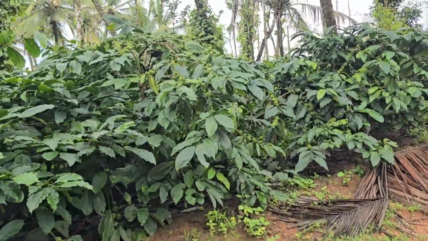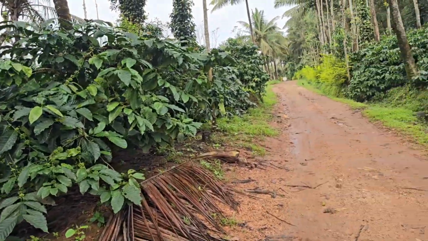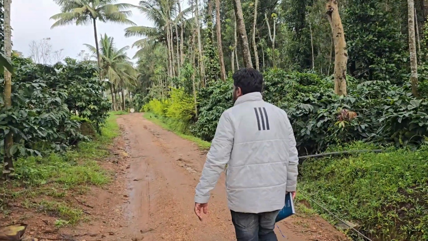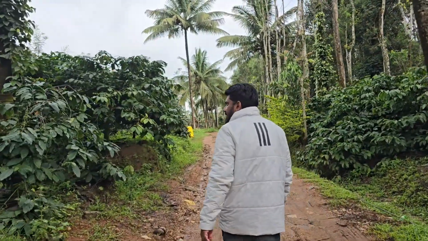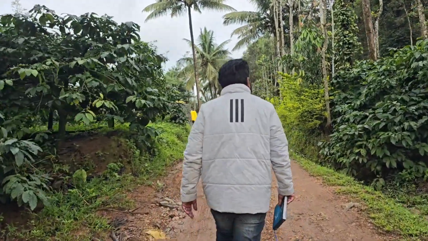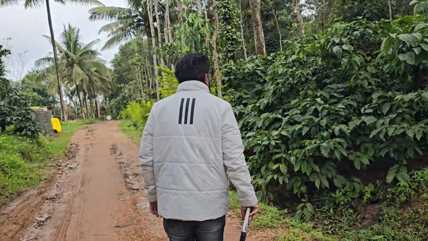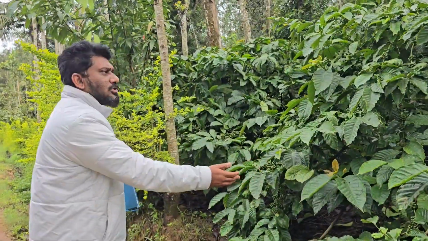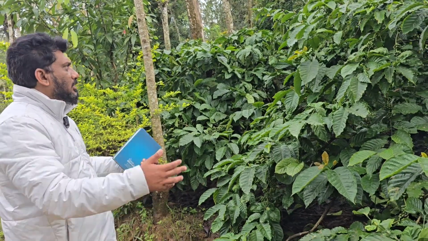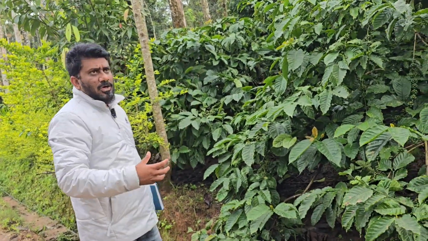You can see the whole crop setting, how it is. See, again this plant is also really doing well. The canopy, the size, the knots and all that.